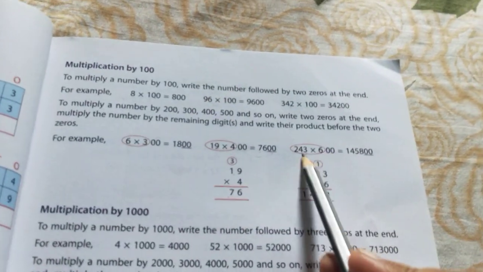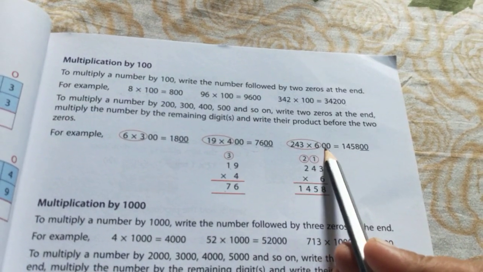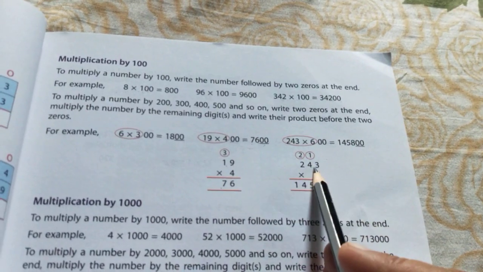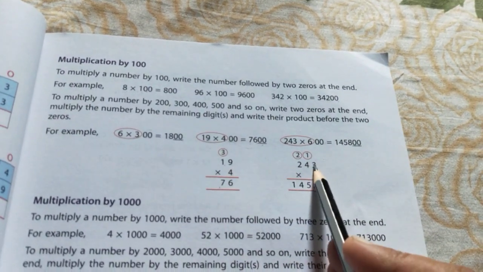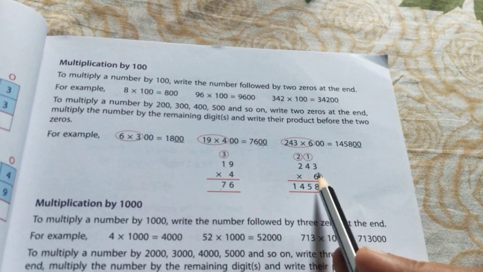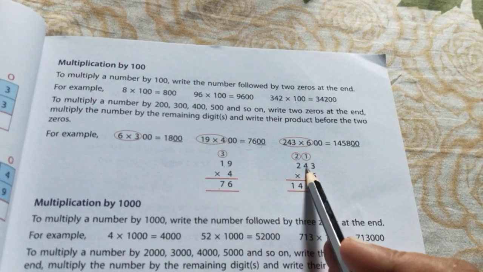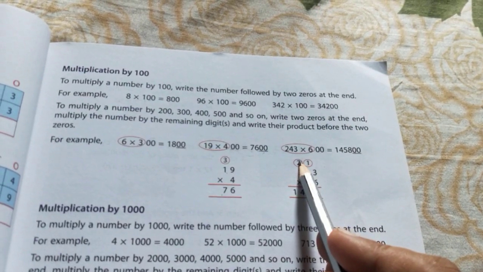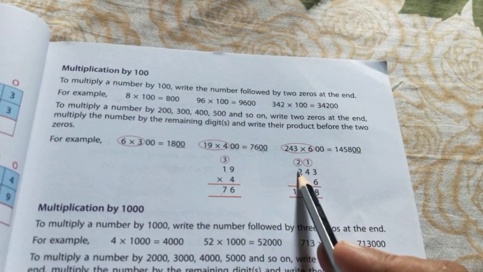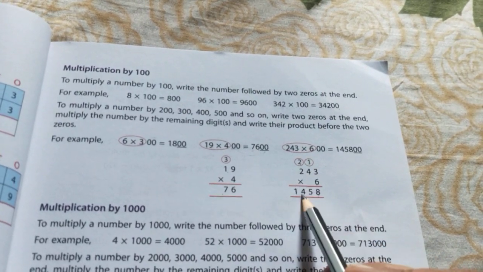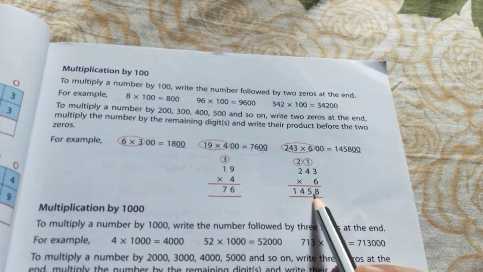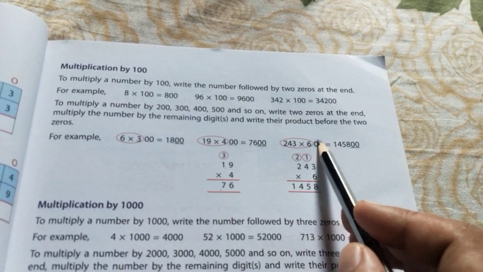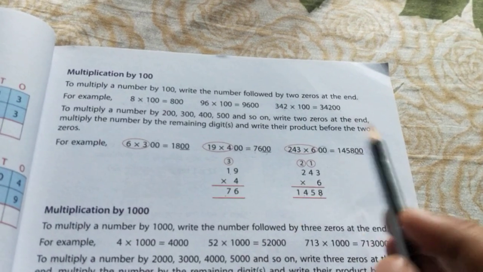Similarly, 243 into 600, you keep these zeros aside. 243 into 6, 6 3s are 18. You carry 1 over here, 6 4s are 24 plus 1 is 25. You again carry 2 on top of the other number. 6 2s are 12, 12 plus 2 is 14. You have got 1458, but you have got these two zeros also. You add these two zeros at the end.